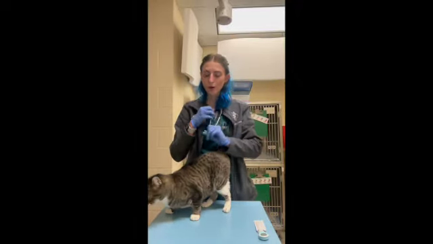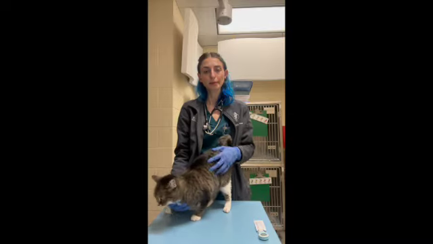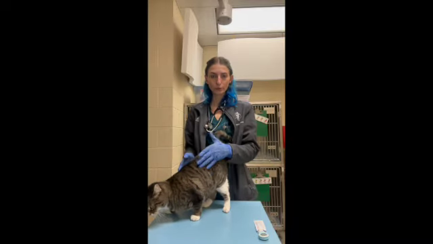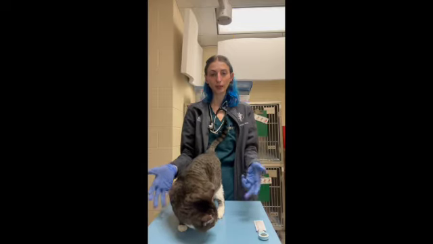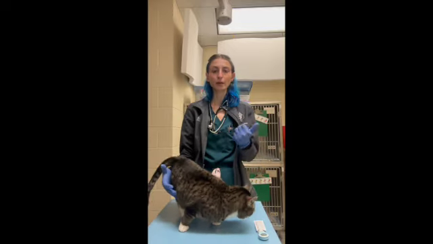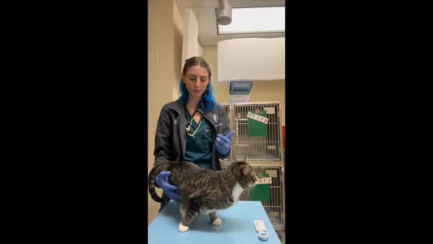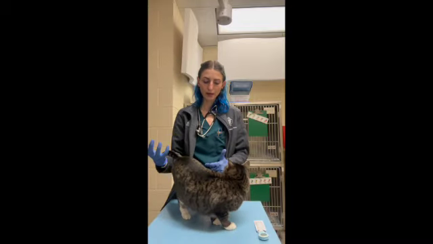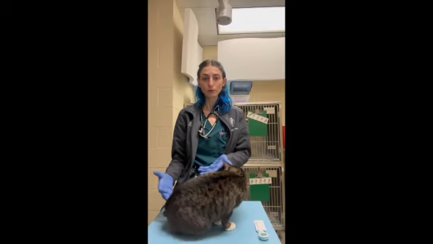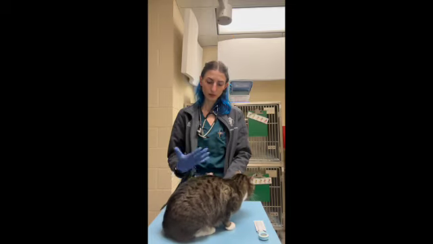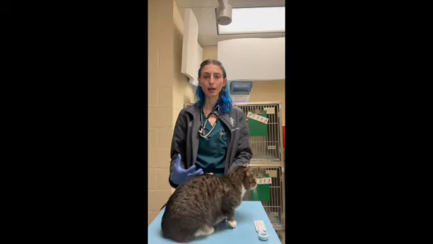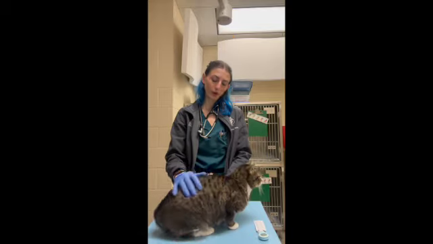Alrighty, so her heart rate was around 192 beats per second. Her pulses were strong and they were synchronous with her heart rate. Her respiratory sounds were pretty clear bilaterally. I did not hear any kind of crackles or wheezing or any muffled sounds or anything of that nature. Her respiratory rate was around 36 and her character seems fairly normal to me. I'm not concerned with anything that I have seen with this patient so far.